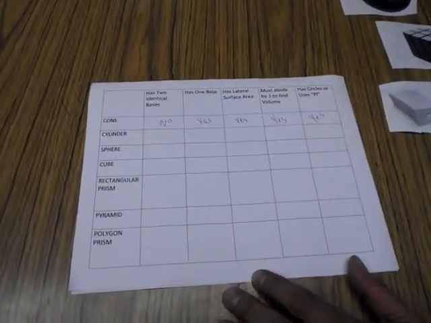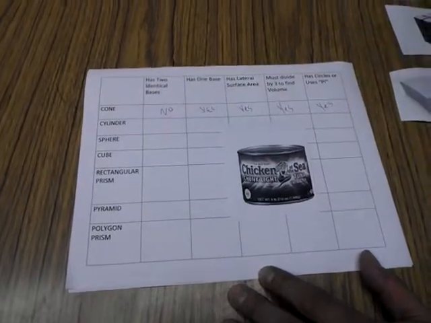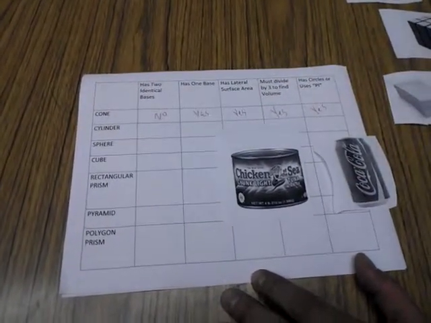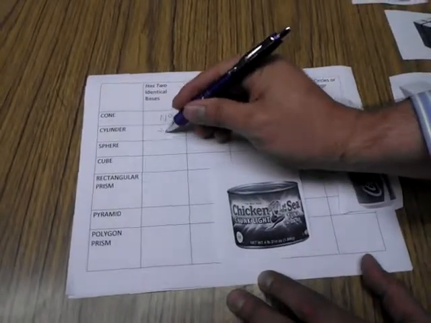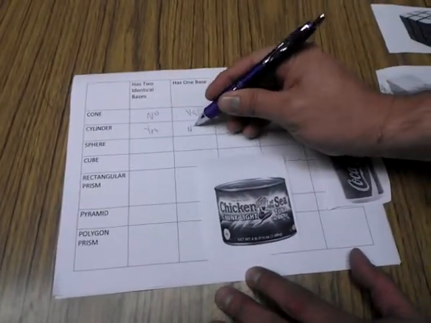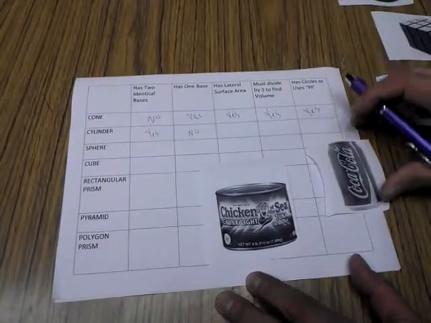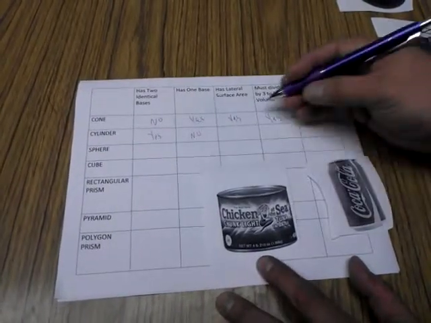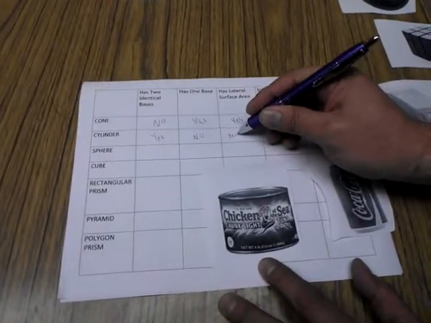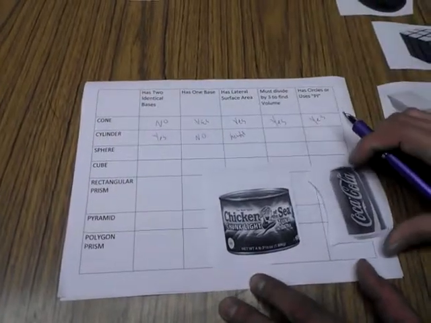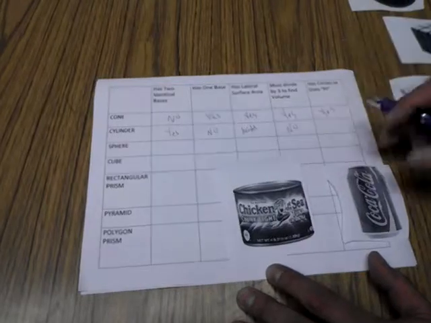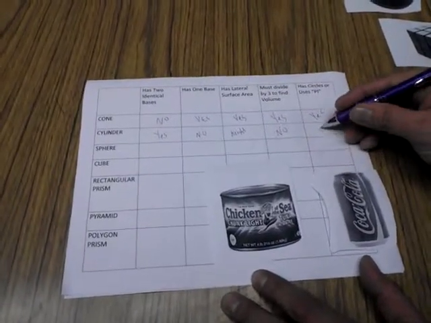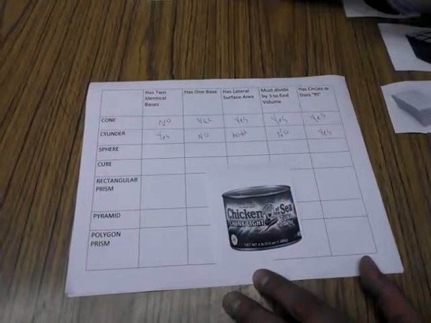Now we're going to look at our cylinder. Our cylinder could be a common object such as a Coca-Cola can or a can of tuna. Does it have two bases? Yes. Does it have one base? That's just one base. Has a lateral surface area? Well, in this case, it's just going to be the height, so it's not lateral in terms of it being at an angle. Do you have to divide by 3 to find the volume? The answer would be no. And does it have circles or use pi? And the answer is yes.